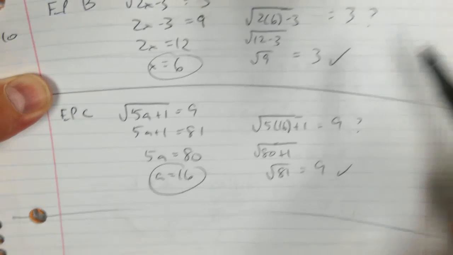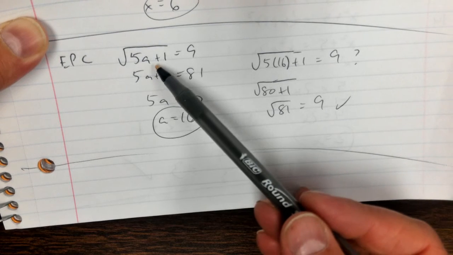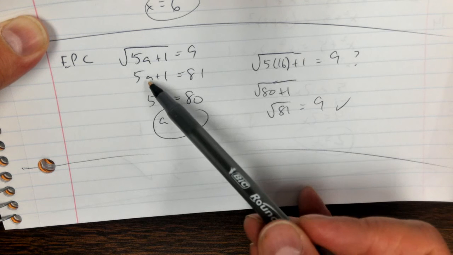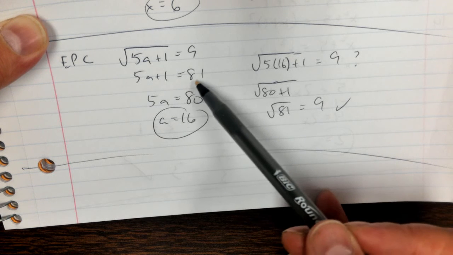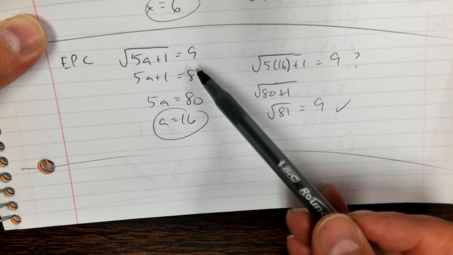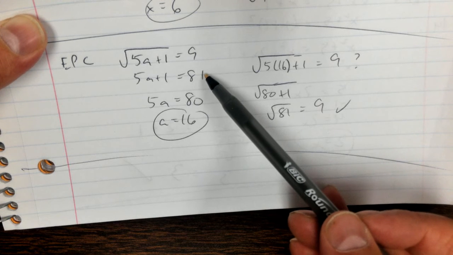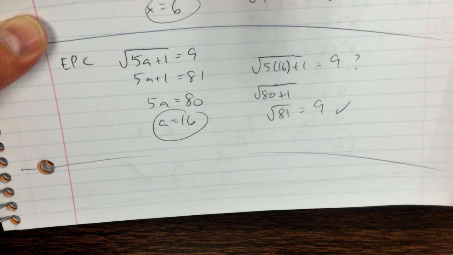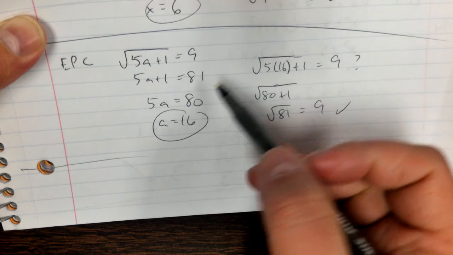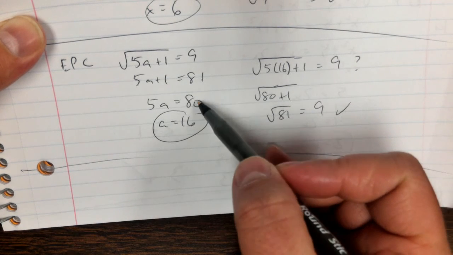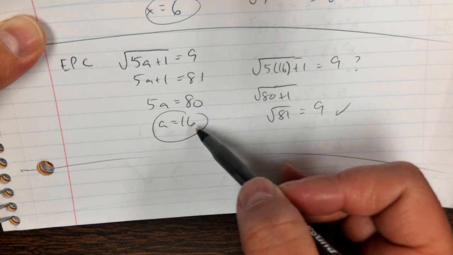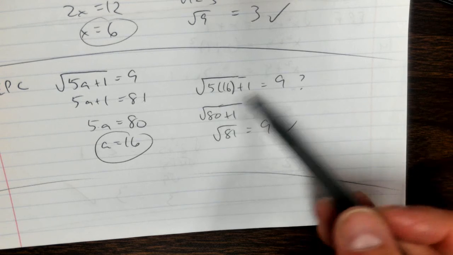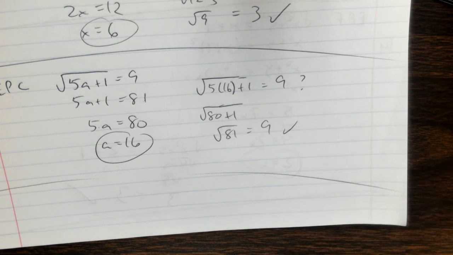So on the next one, square root of 5a plus 1 equal 9. So square both to get 5a plus 1 equal 81, because 9 times 9 is 81. Remember again, you'll do these faster if you know your perfect squares and multiplying. Then you want to subtract 1 to get 80. 80 divided by 5 would be 16. Then plug it in, and square root of 81 was 9.